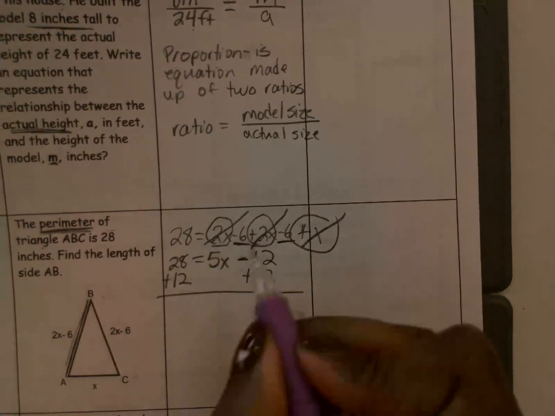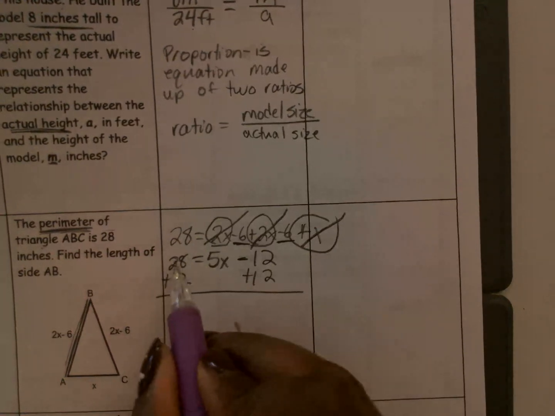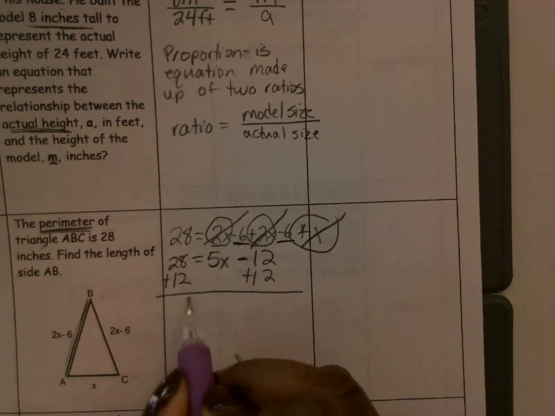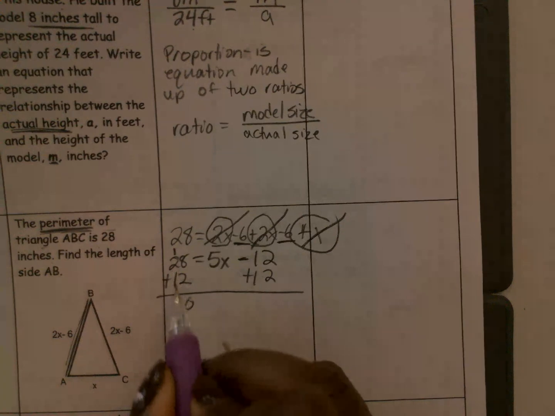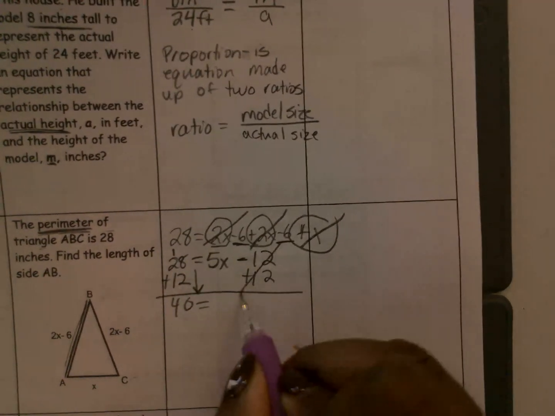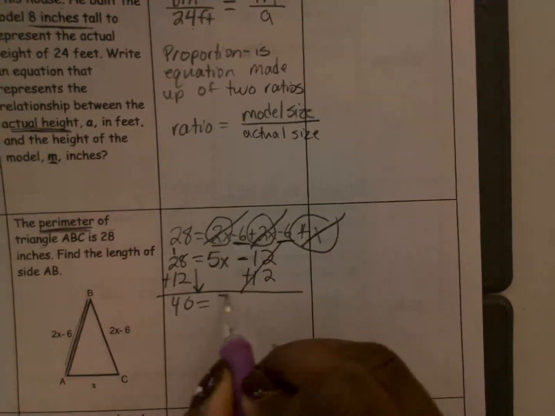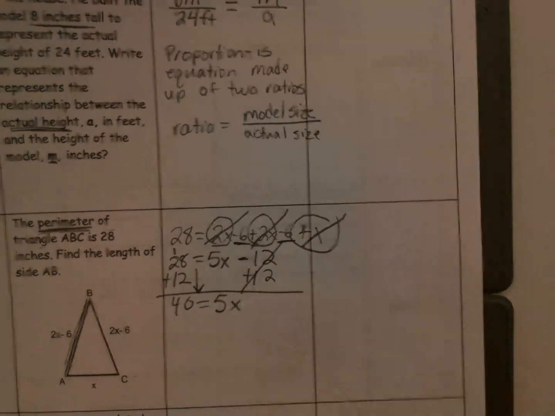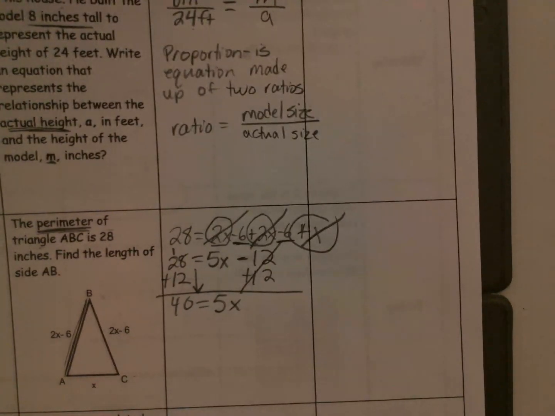When you add 12 on this side, this gives you 10, carry the 1. This gives you 4. So we get 40 on this side. That's 0. And we're left with 5x. So now, the operation between the 5 and the x, write this down, Christian. The operation between 5 and x is multiplication.